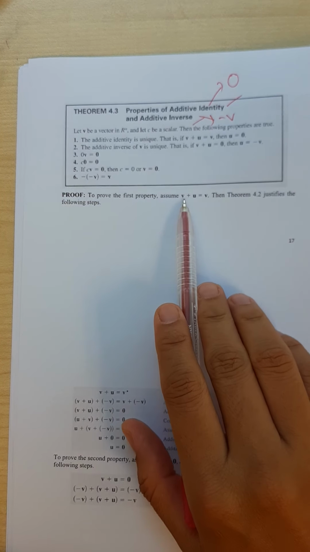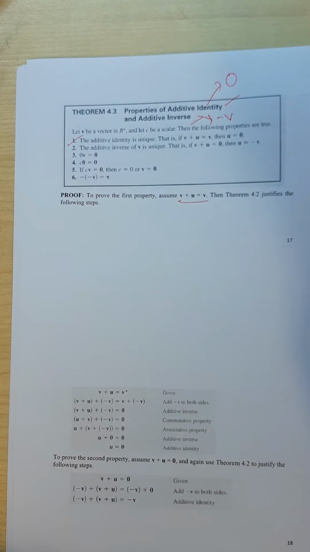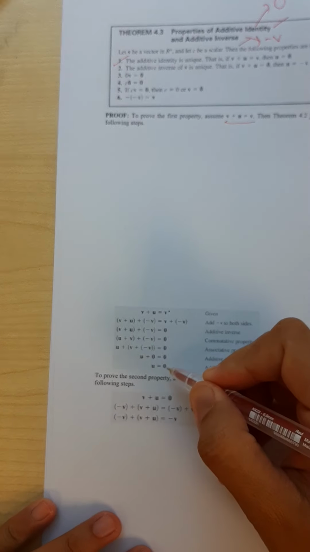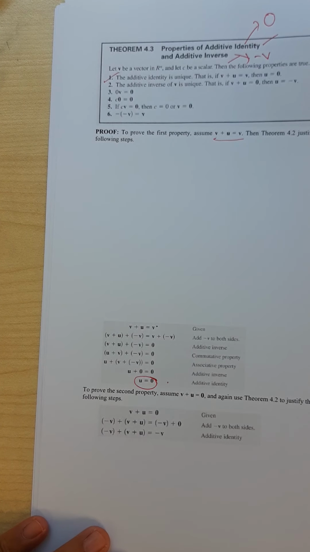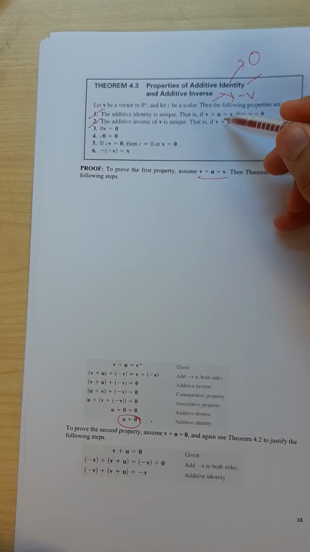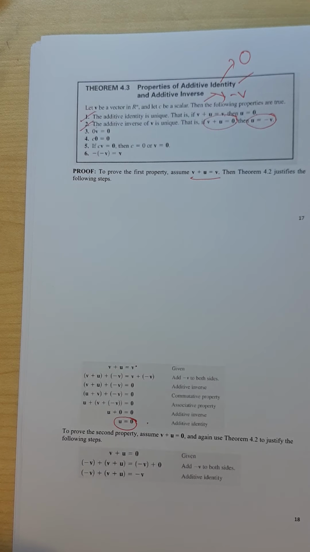The first one we proved is that v plus u equals v implies that u equals 0. And the second property we proved last week on the whiteboard is that v plus u equals 0 implies that u equals negative v.